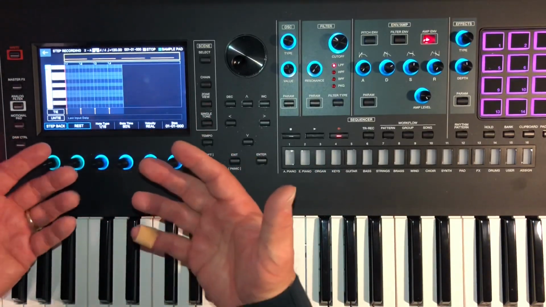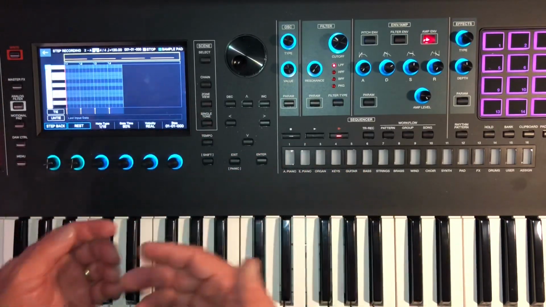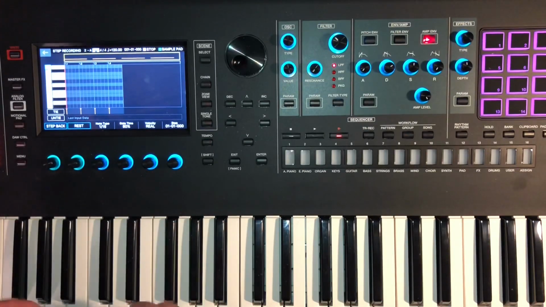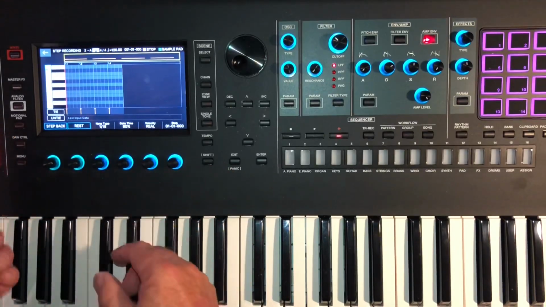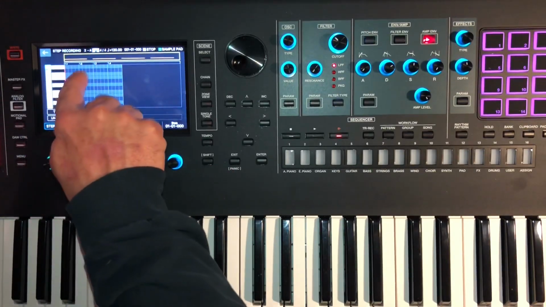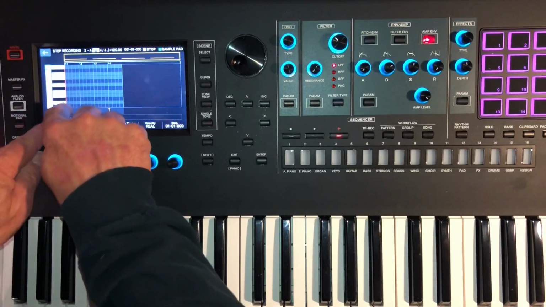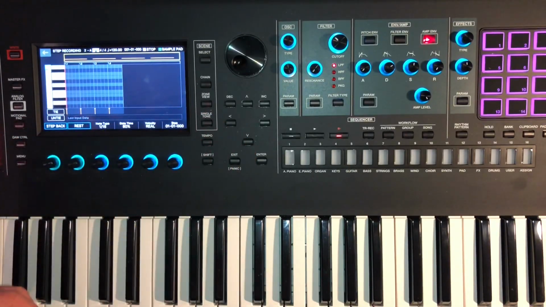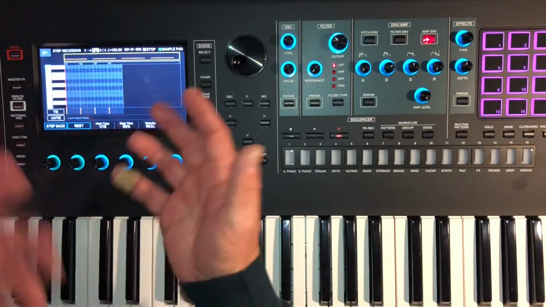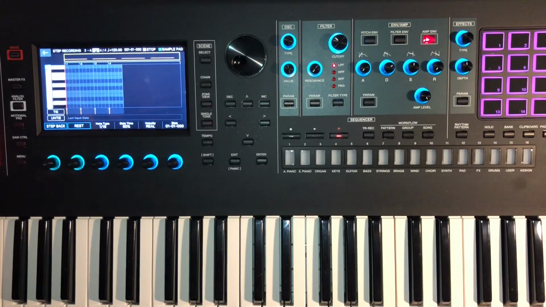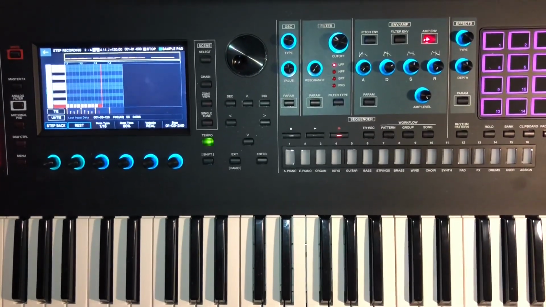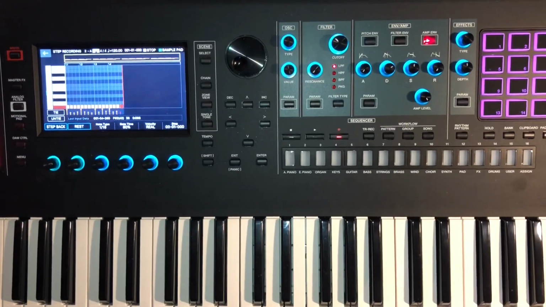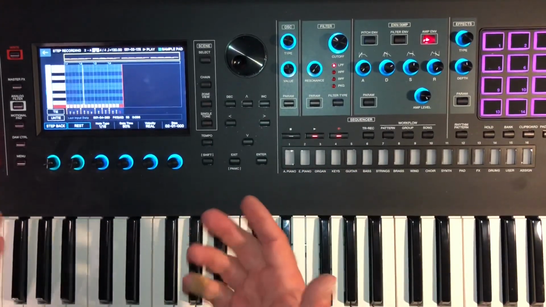But one of the cool things about using the step mode is, since I'm playing the keyboard, I can record velocity with my steps as I'm playing. So I'm going to lean on the 1, 2, 3, and 4 beat, and the little 16th notes in between the beats, I'm going to play with lower velocity, because it'll give us a more realistic sound if you want. Okay, so oh, that's interesting. Now what have I got?